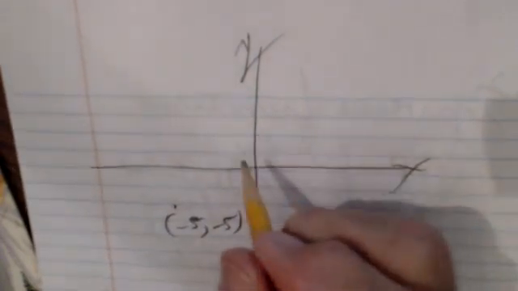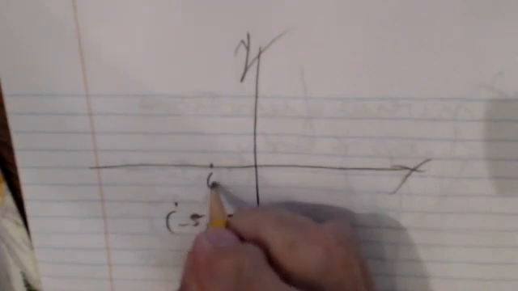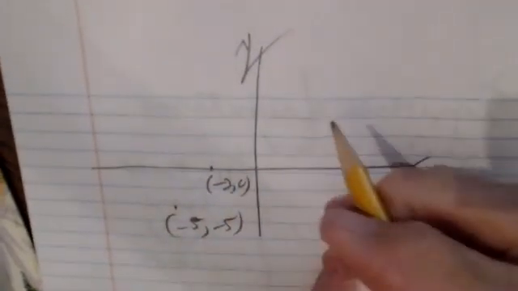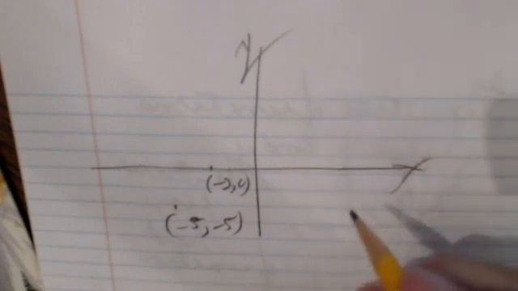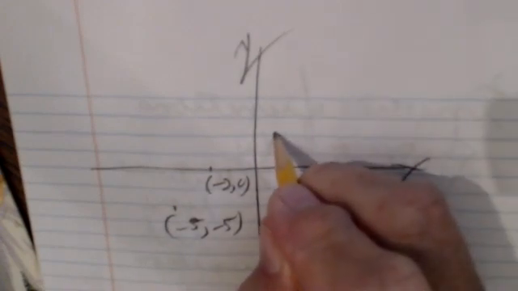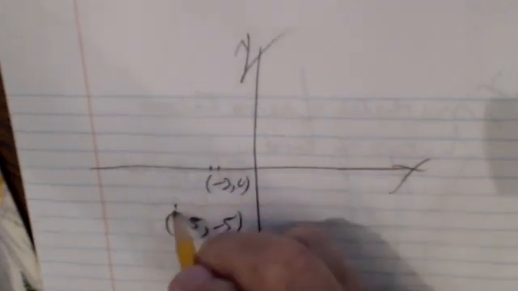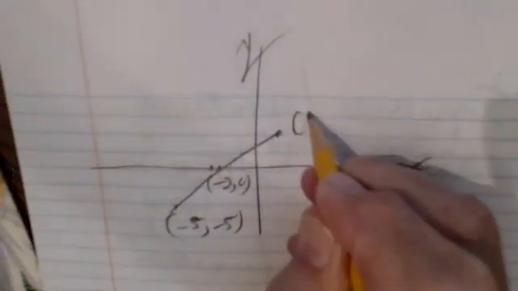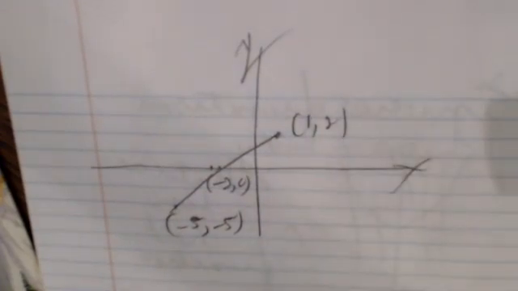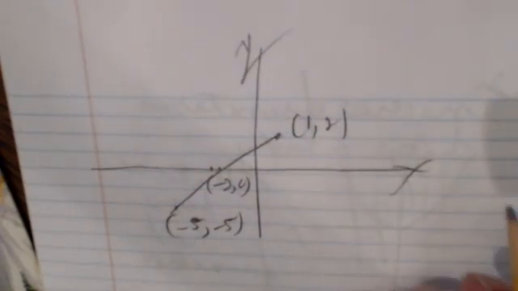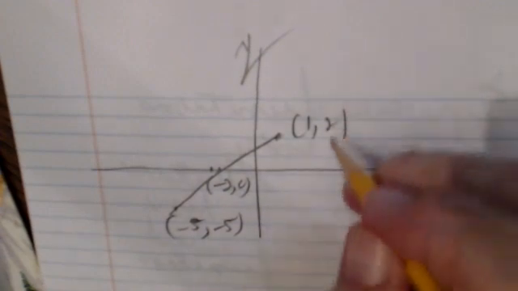Now you've got a problem like this. He's going to give you a graph. Let's plot -5, -5, -2, 0, 1, 2, 2, 4.